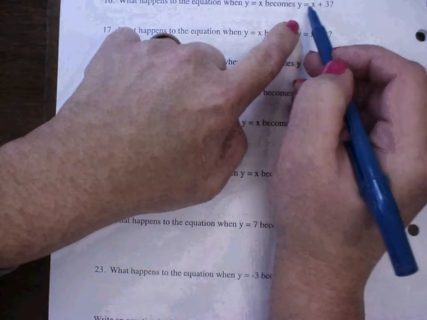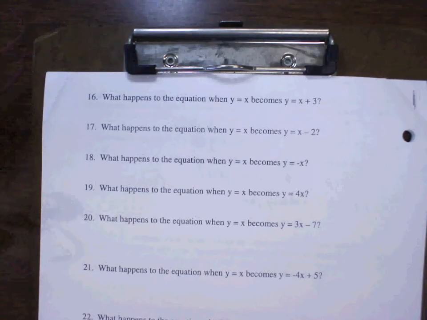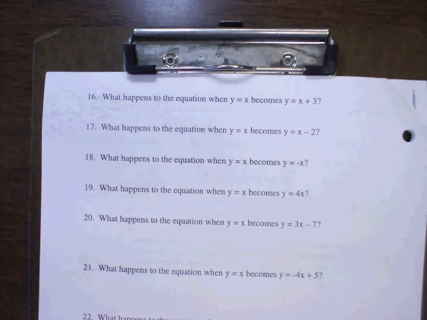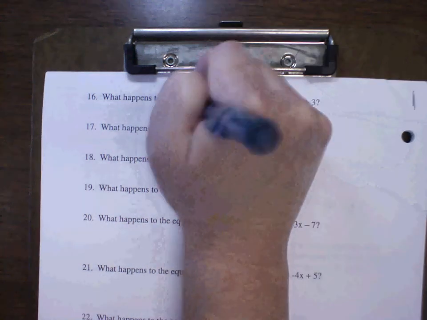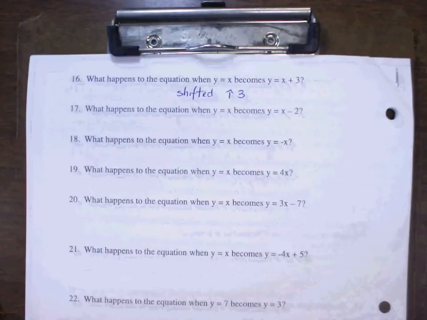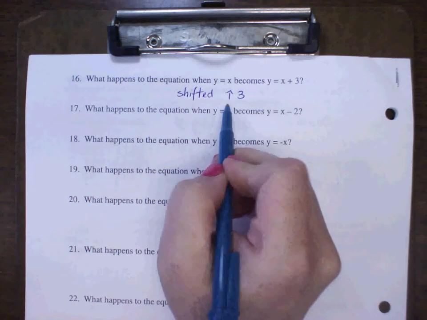All right, what happens to an equation when y equals x becomes y equals x plus 3? Very good. How does it shift? Up, not positive. Up. So it shifted up. I'm just going to start writing that if that's okay with you guys. Up 3. Is that cool?